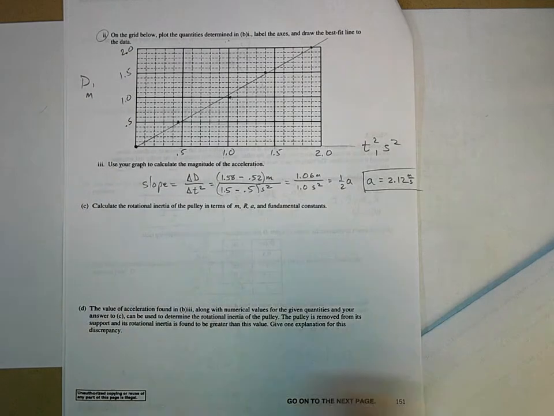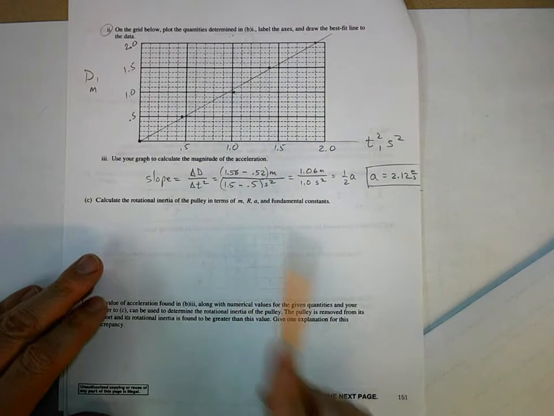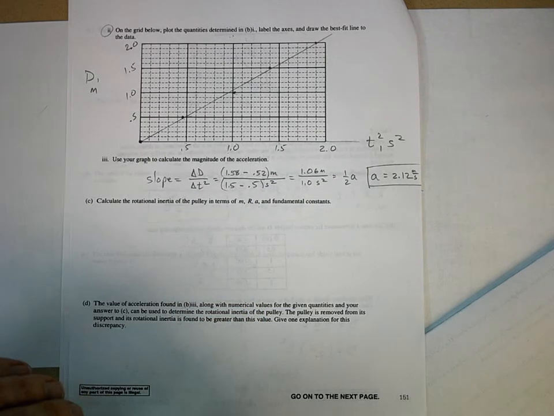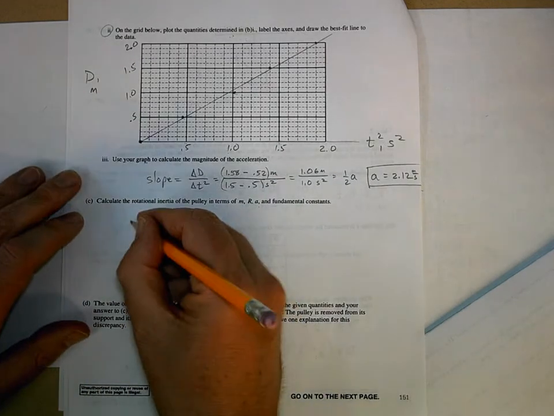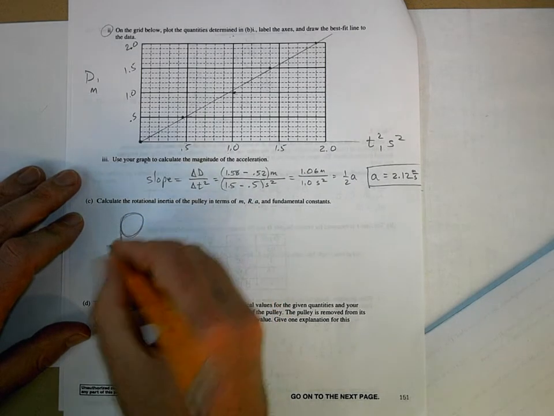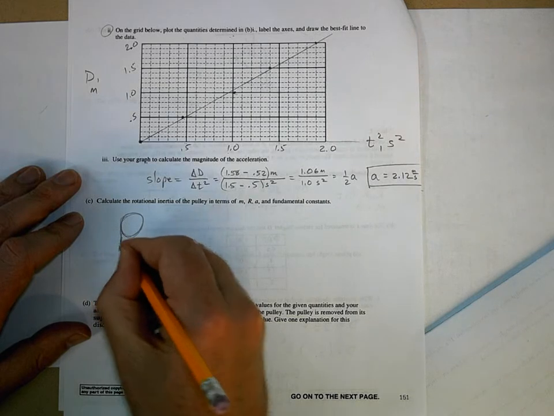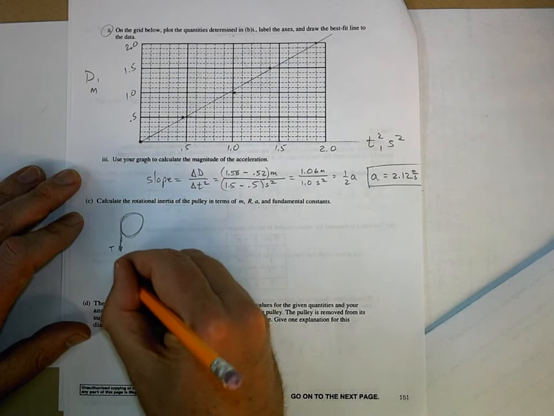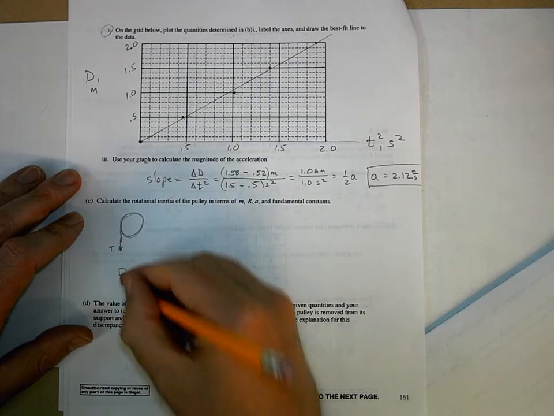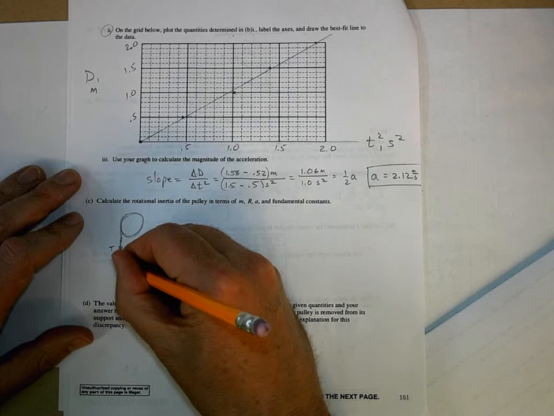Now, it says calculate the rotational inertia of the pulley in terms of M, R, a, and fundamental constants. So here's the pulley with the string wrapped around it, and here's the little block m. I've got a tension T. Let's talk about the tension in the rope. I'm going to draw the little block right here, and I've got mg right here, and this tension right here.